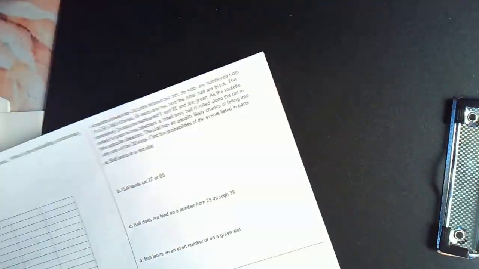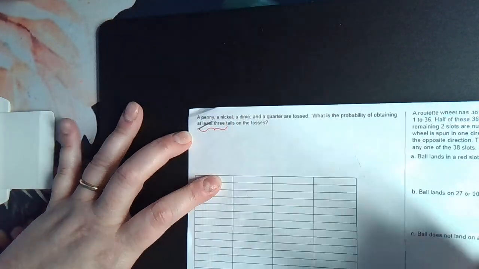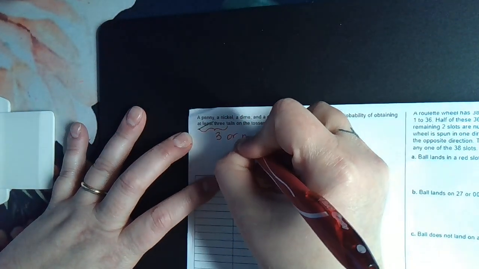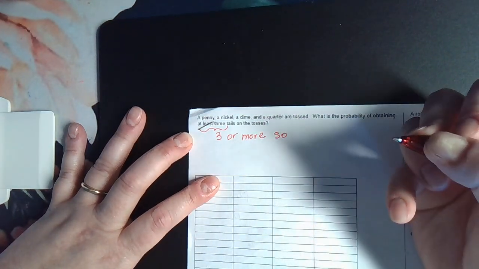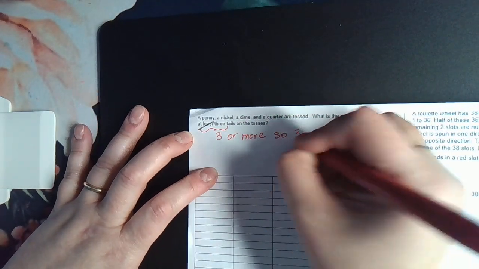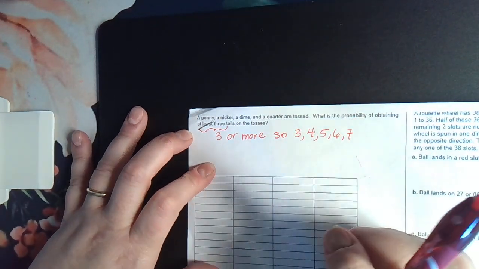Okay, let's keep going. It says a penny, a nickel, a dime, and a quarter are tossed. What is the probability of obtaining at least 3 tails on the tosses? Okay, well, first let's figure out what this at least 3 means. It means 3 or more. So 3, 4, 5, 6. These are all numbers that are 3 or more.